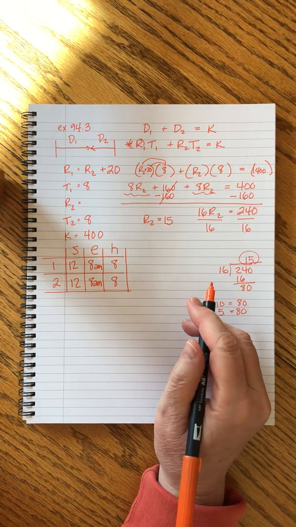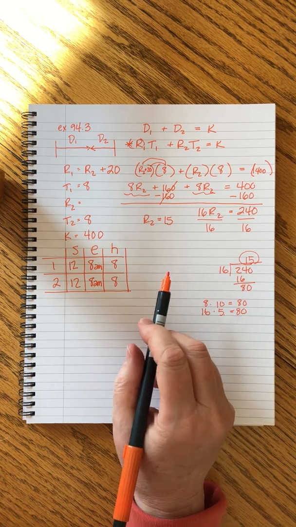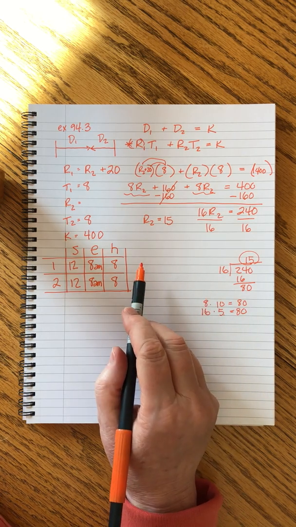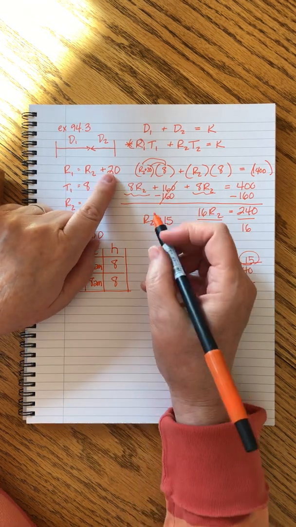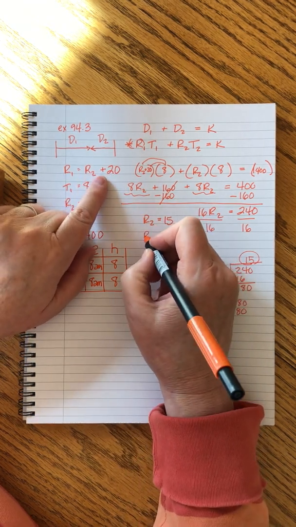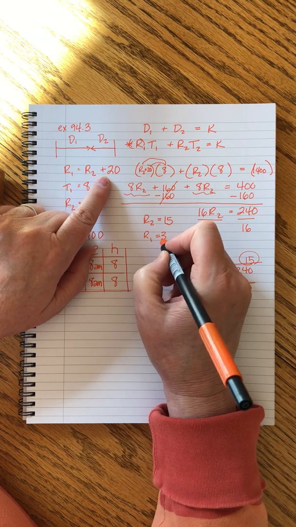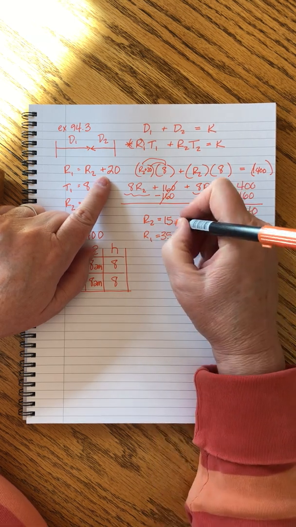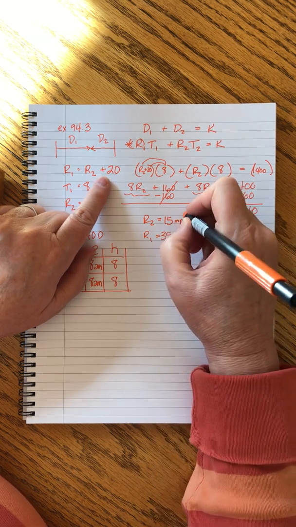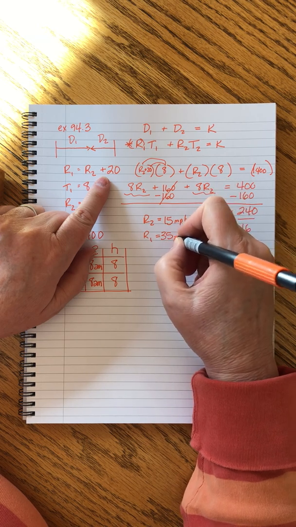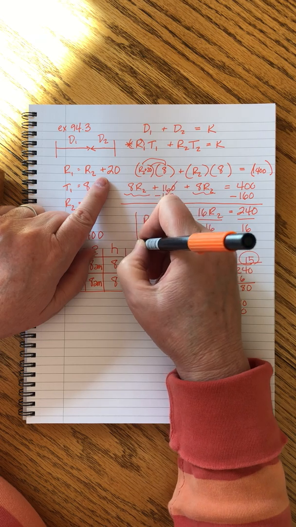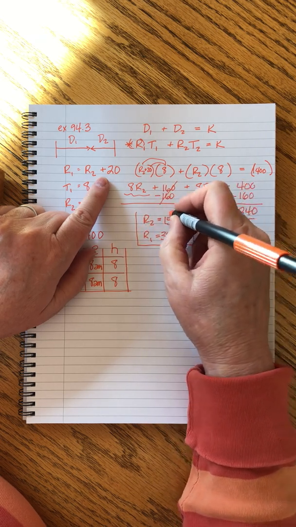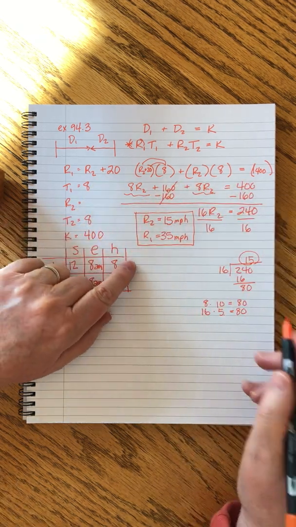That's the rate of the slower, right? Because we added the 20 to it. So we add 20 to get R1, and that would be 35. Neither of these ships are going very fast, are they? And they are mph. I just looked to see if the distances are measured in miles or kilometers. This is the right answer.